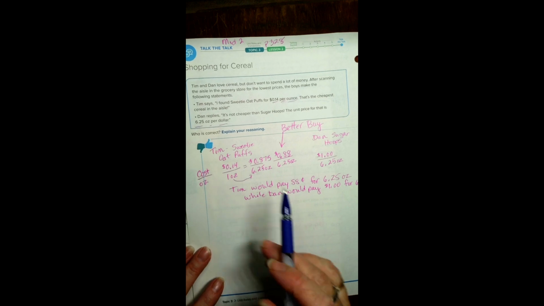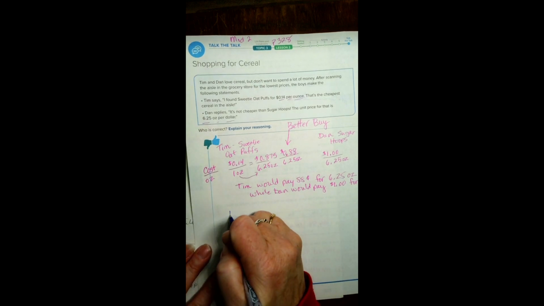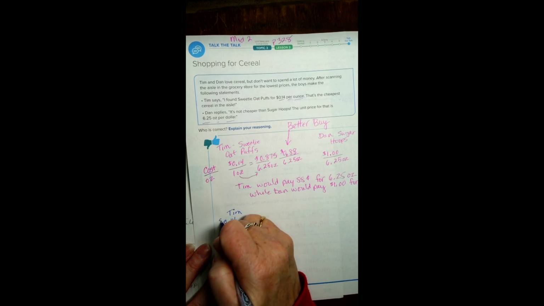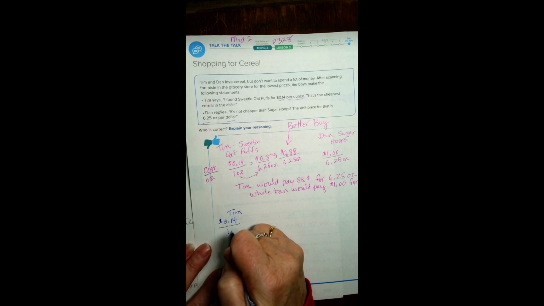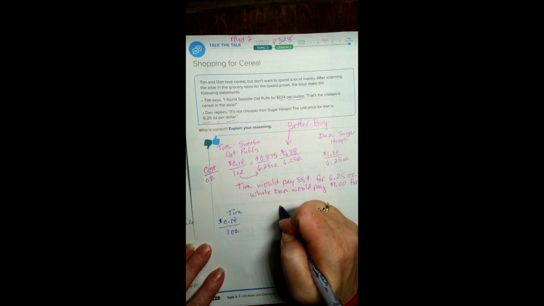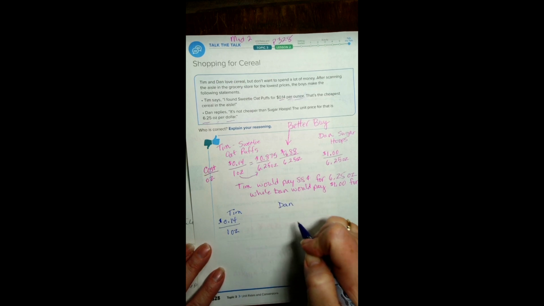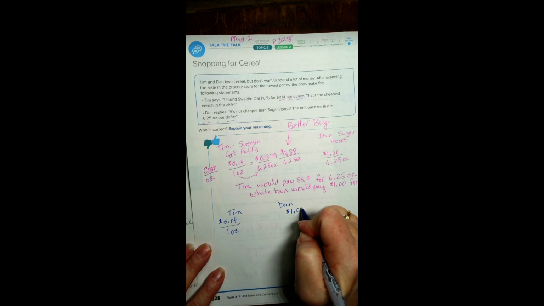Okay, so let's do it the other way. So let's keep Tim's here. So Tim has 0.14 for 1 ounce. Well, what is Dan's per ounce? So he has $1 for every 6.25 ounces.